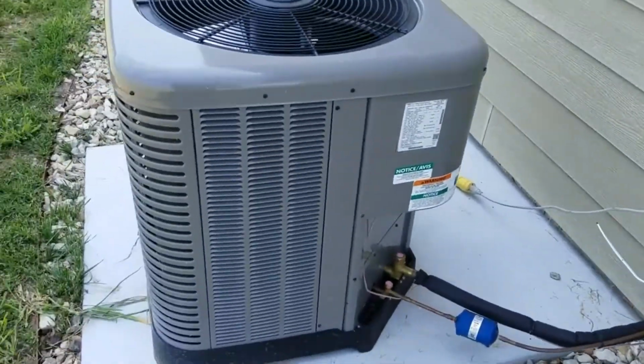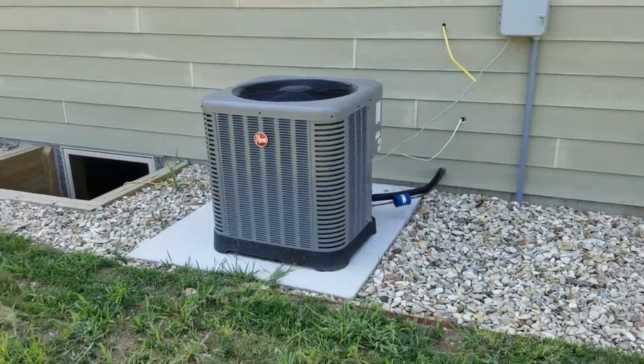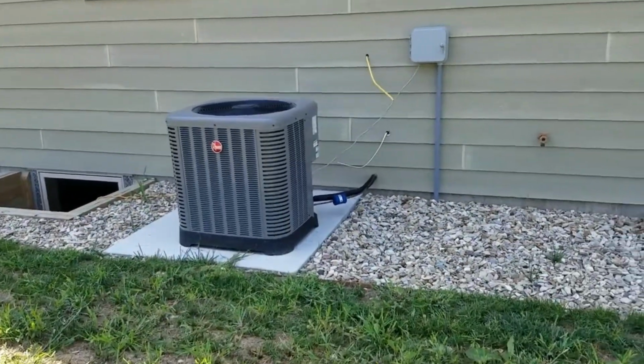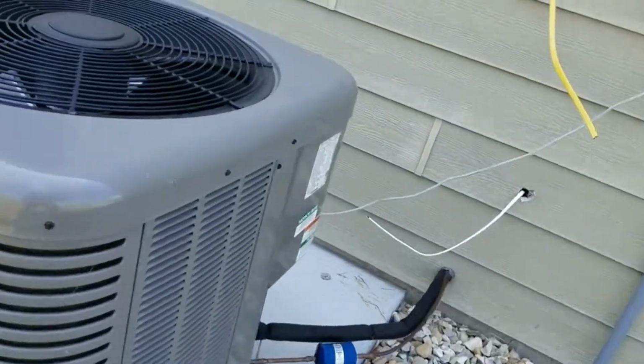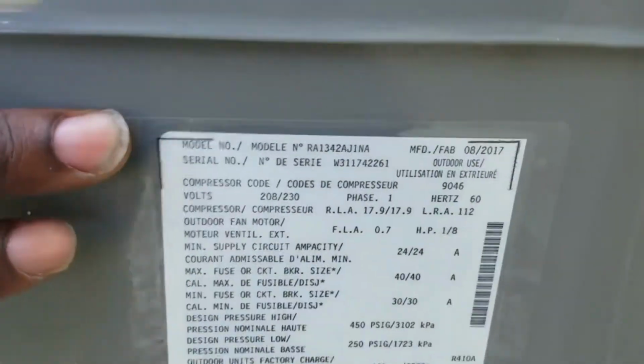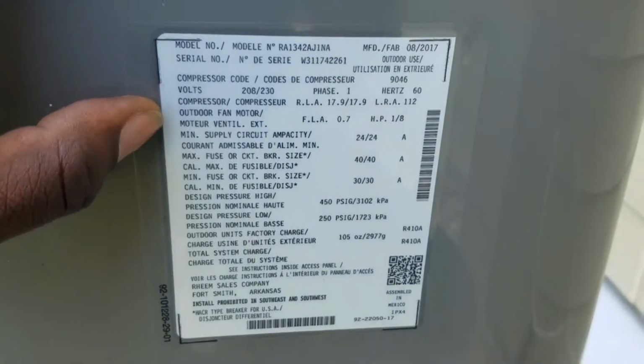All right. Air conditioning, one of the second big components on the outside. Location photo, identification photo, data tag, model number, serial code. If you're using recall check, definitely put that in your report.